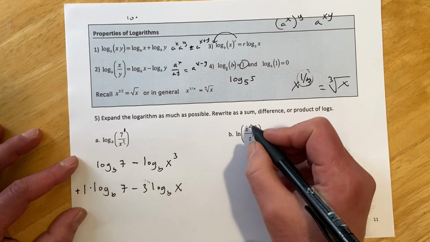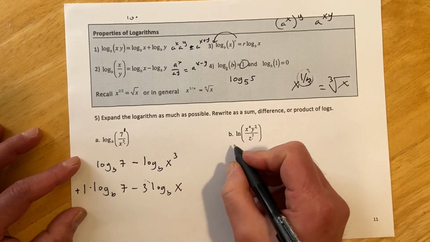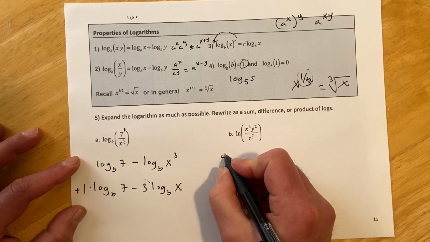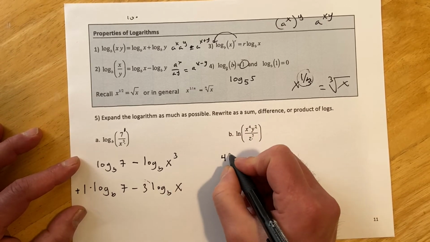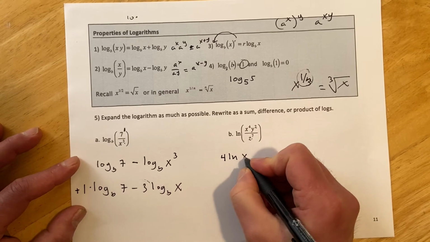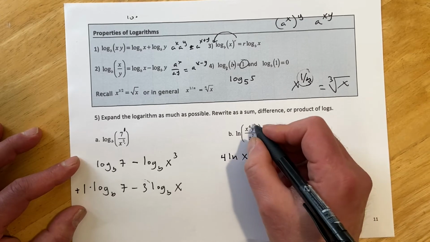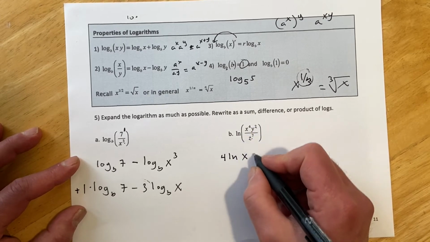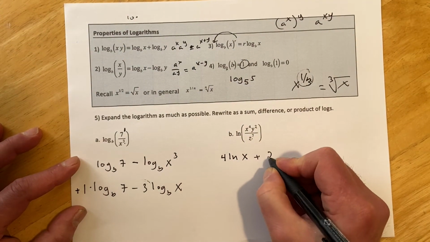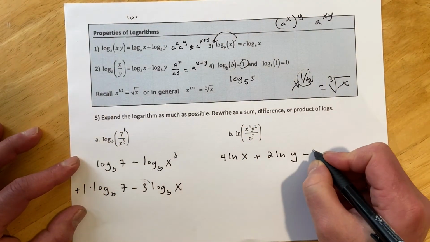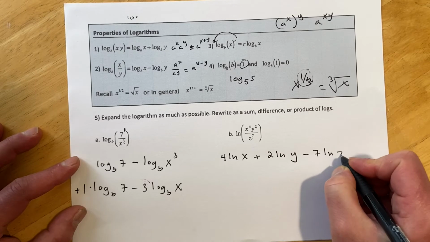So for instance, this one has kind of 1, 2, 3 things happening. So I'll have 3 logs. The first one's going to be a log of x, if I preserve the order. And that will be ln x. So it's going to have a coefficient of 4. It'll be positive because it's from the numerator. Same thing here. I'll have plus 2 ln y. And then this one's from the denominator, so that's going to be minus 7 ln z.